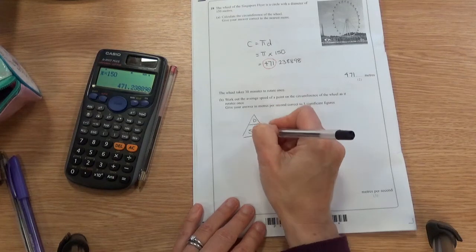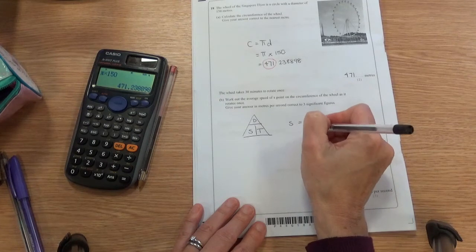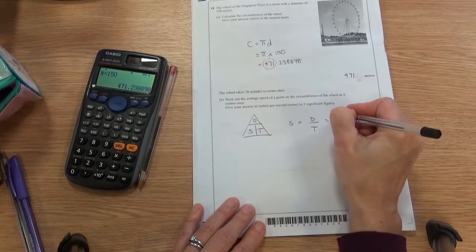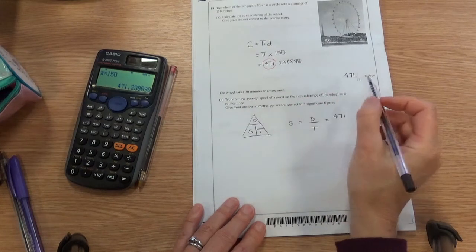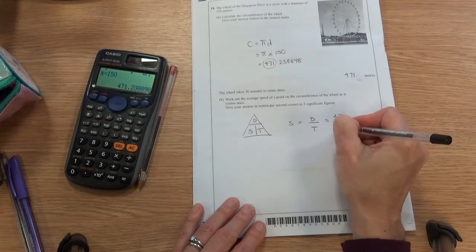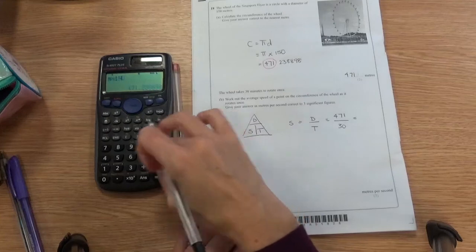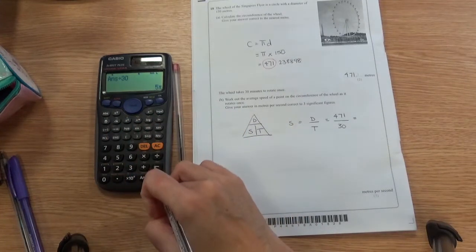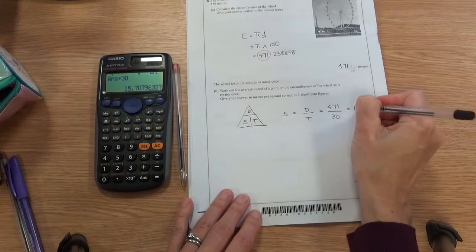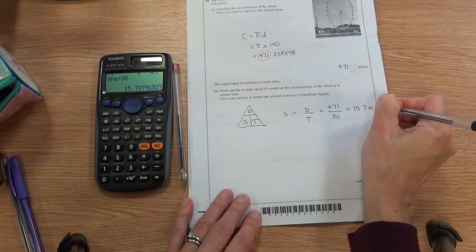Speed equals distance over time. So the distance it's got to travel is 471 metres, and it's going to take 30 minutes. Which is 15.7. That's how many metres in a minute.